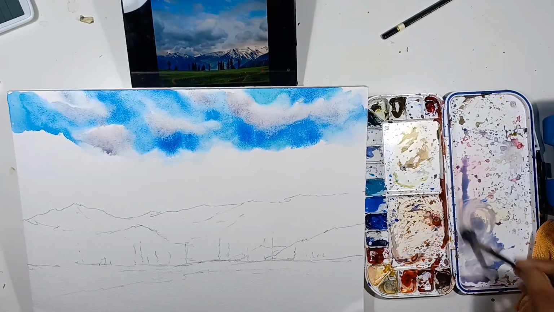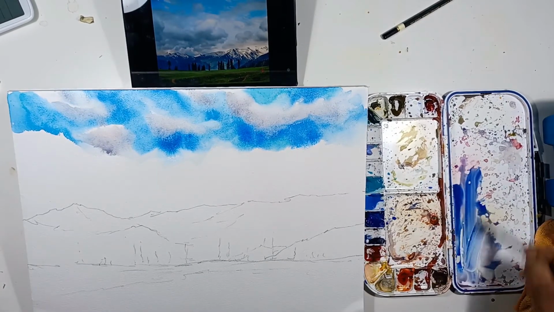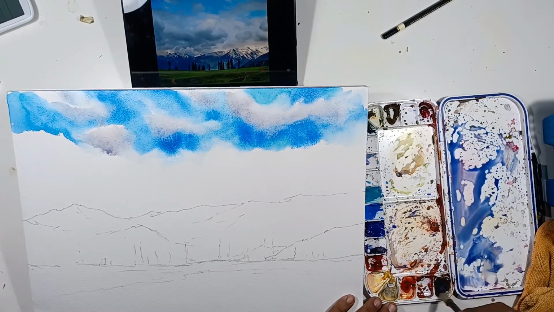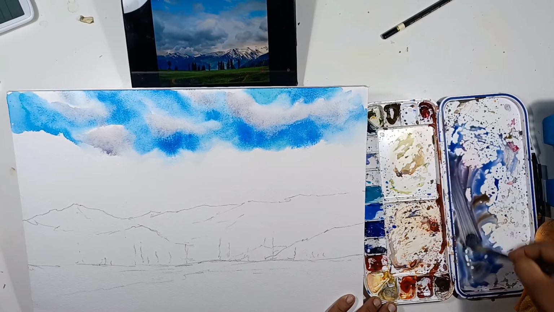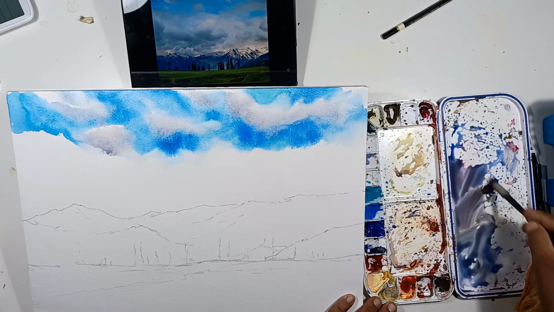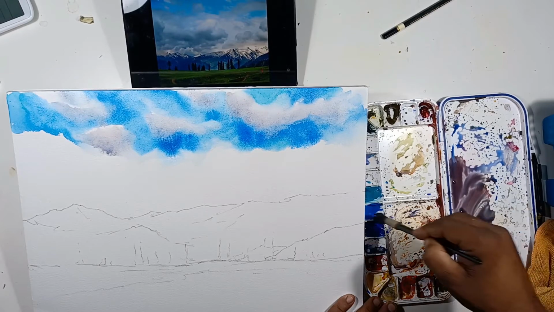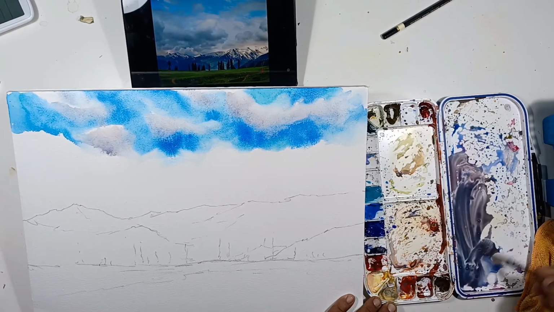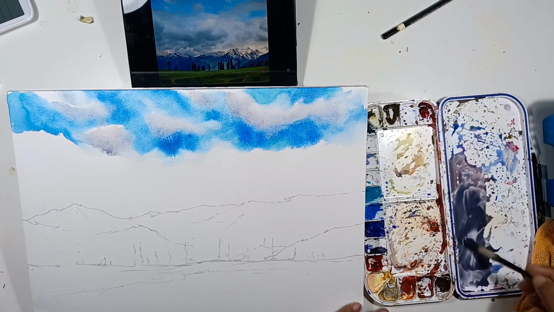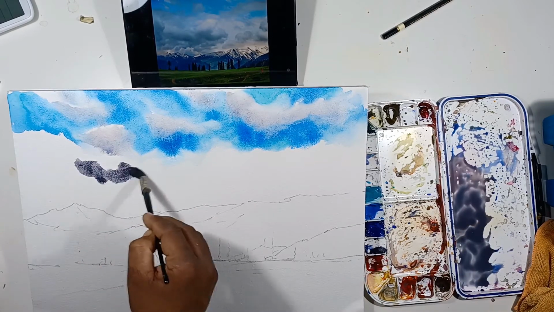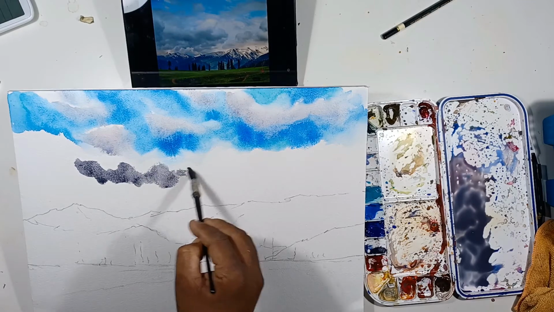Now we will mix all the leftover colors here with a bit of sepia, a little bit of red, and some cerulean, so it forms a good color for the clouds.